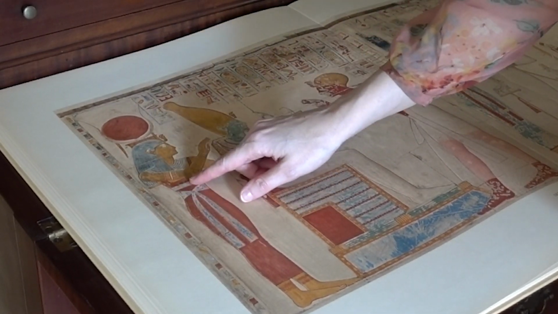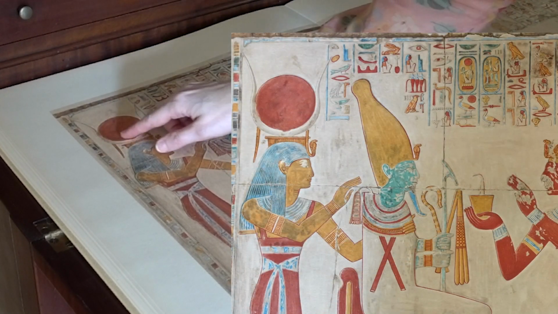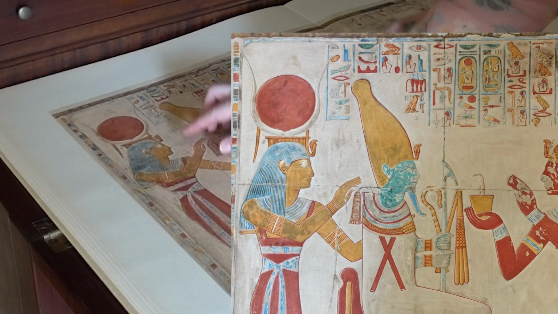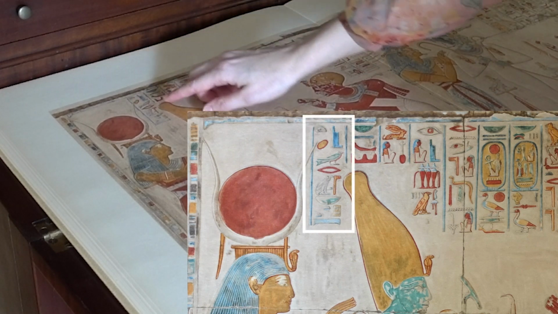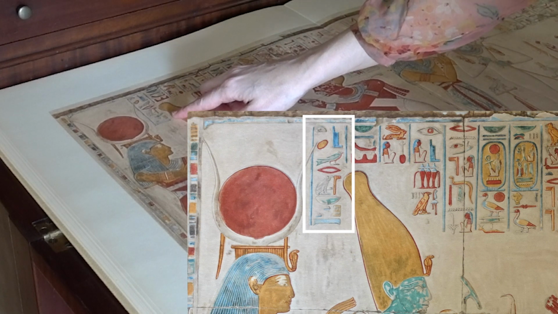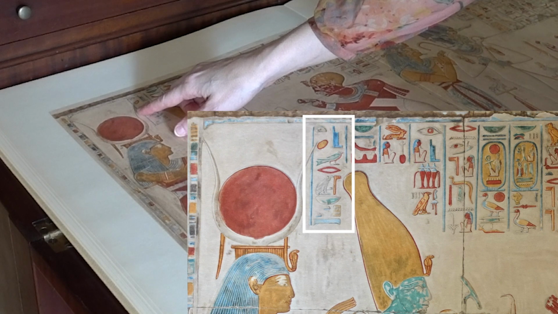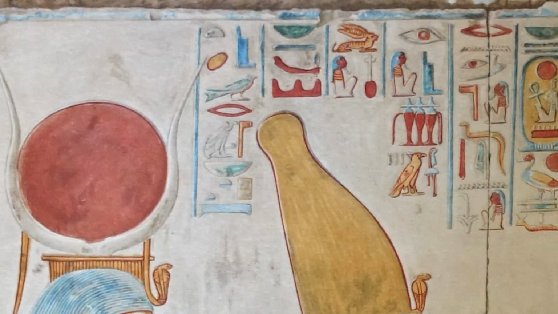We can see the goddess Isis wearing the horns and sun disk that she actually adopts from the iconography of Hathor. And she is labeled Isis, the Great, Mother of the God, the Mistress of Heaven. Those hieroglyphs read right to left, the same direction in which Isis is facing.